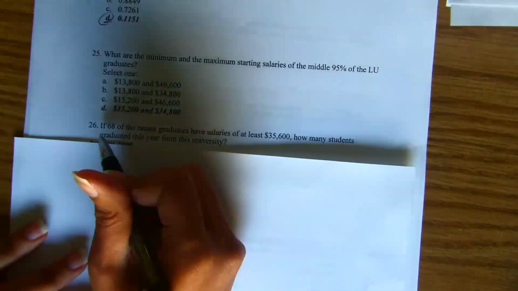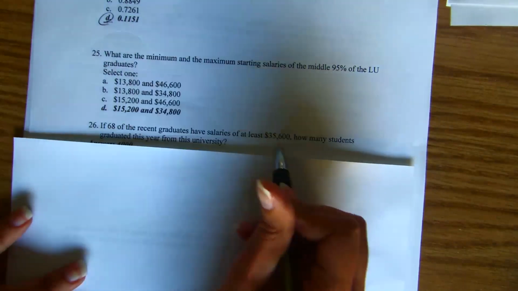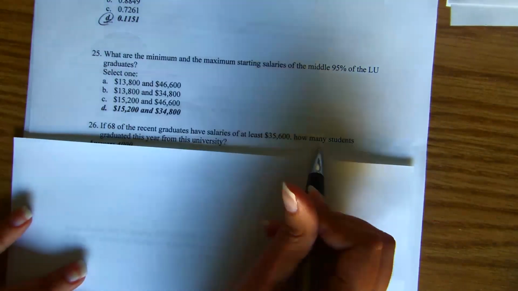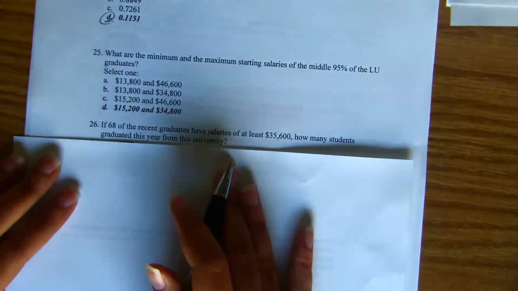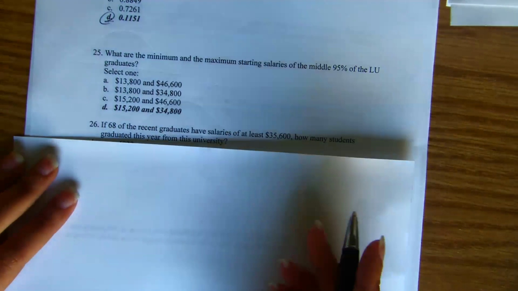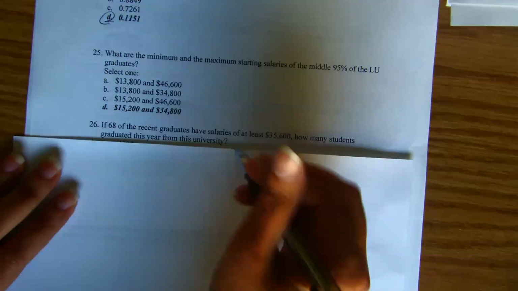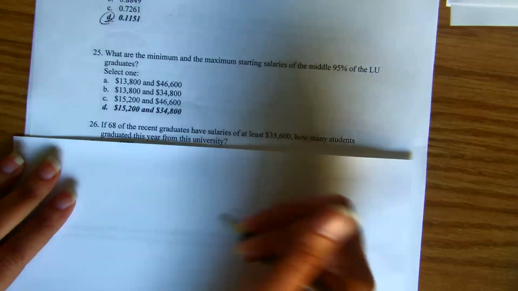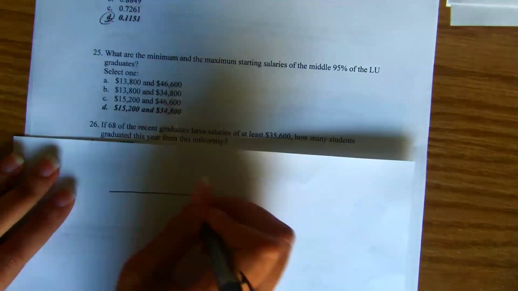Okay, so if 68 of the recent graduates have salaries of at least 35,600, how many students graduated this year from this university? So let's first figure out the probability of students who got 35,600 and above, because that's what at least means. So let me just draw this out really quick.